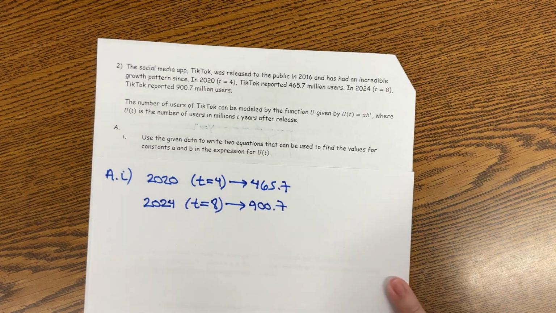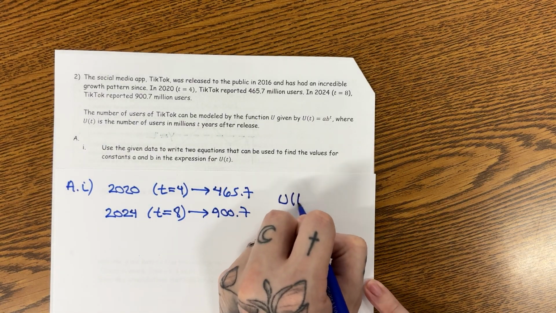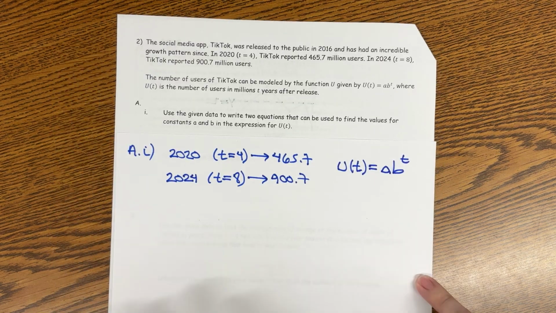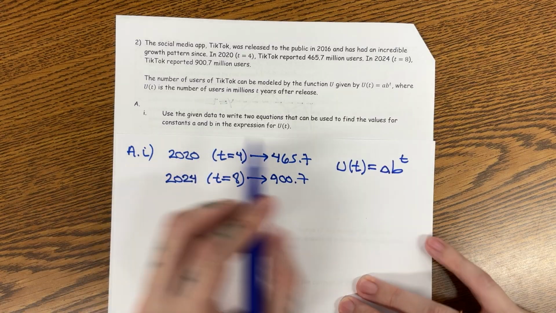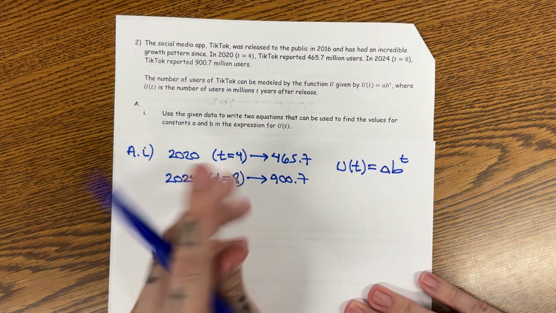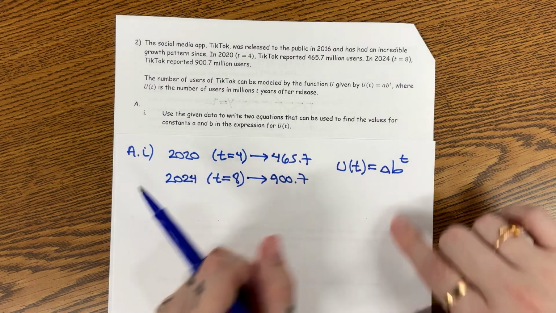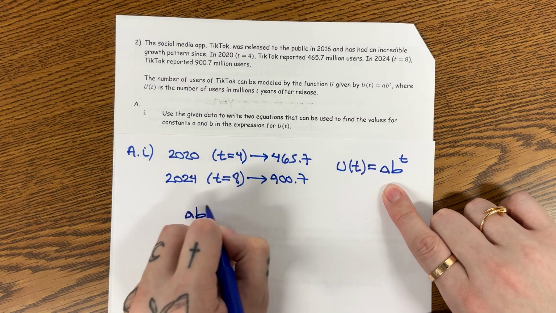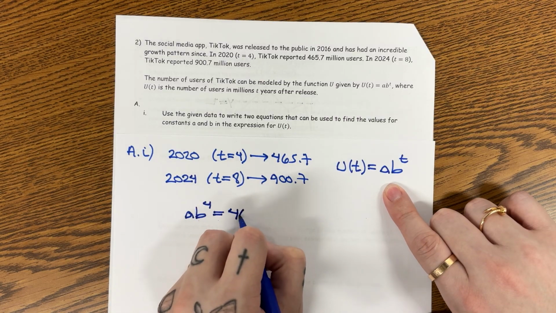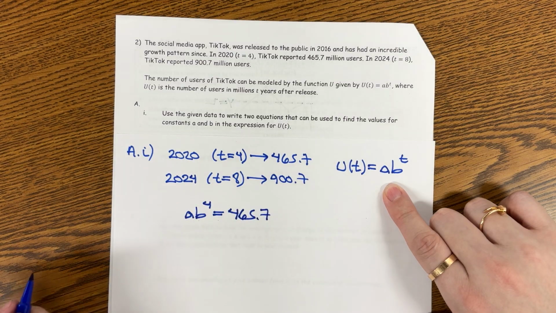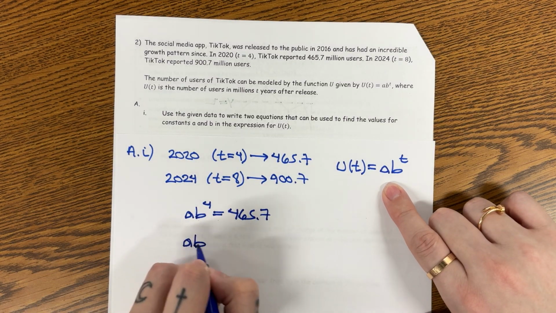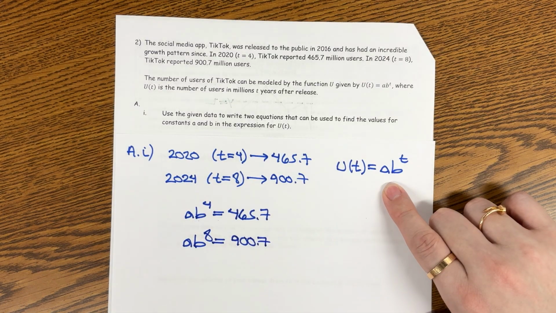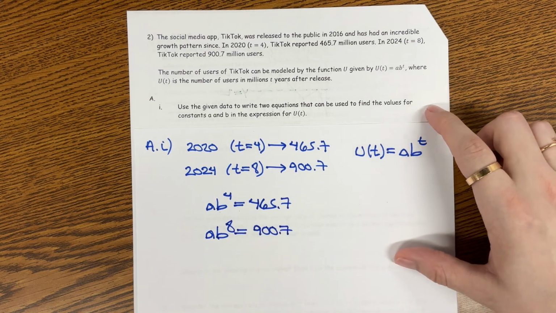So what we're gonna do is use the model U of T equals AB raised to the T, and plug in this information. We want to write two equations in this form that represent this data, using the T values and then our output values. My first equation is AB raised to the fourth equals 465.7. And my second equation is AB raised to the eighth equals 900.7 million users. So this would be your response for the first part.